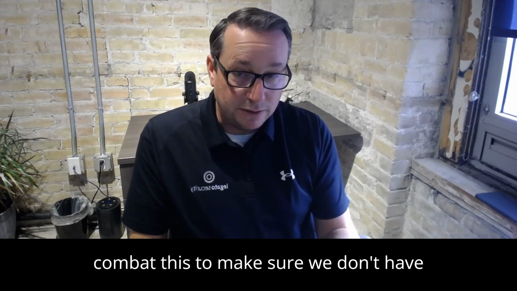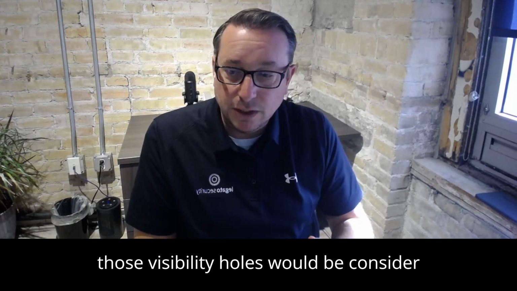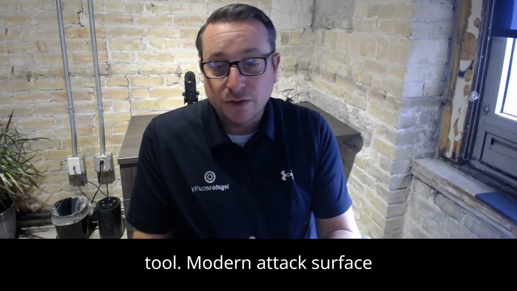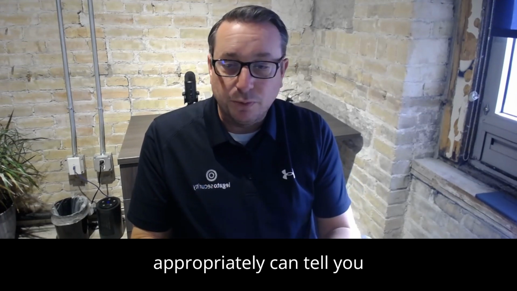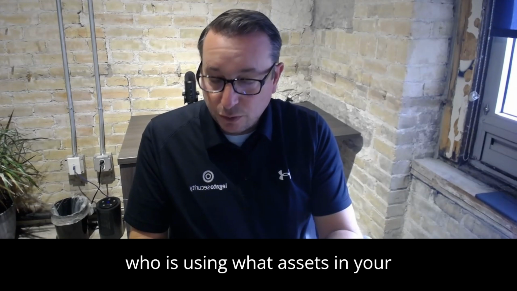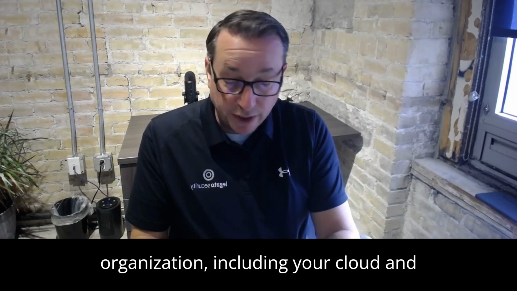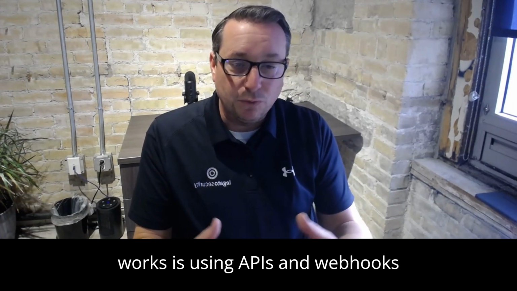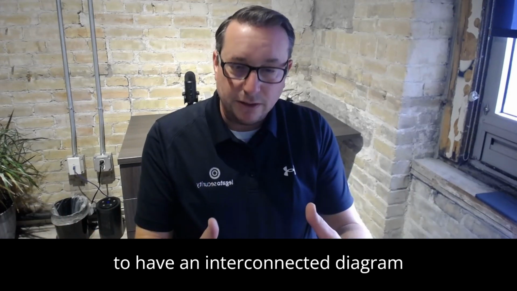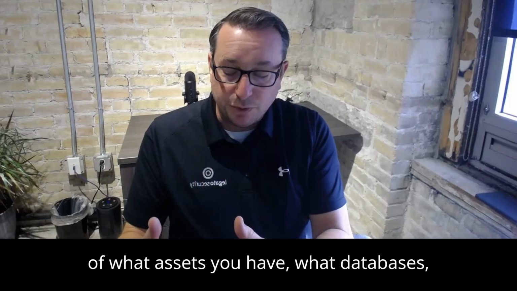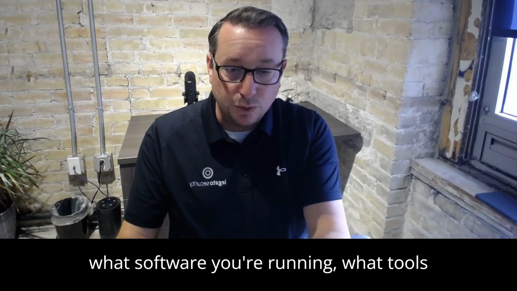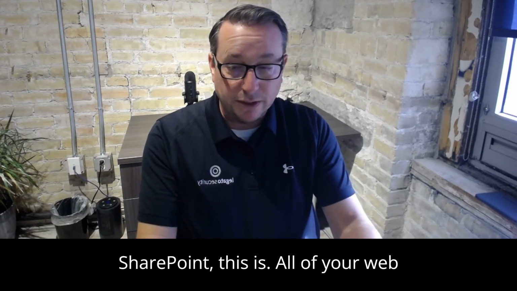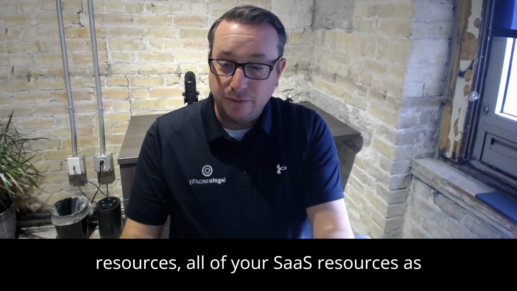One way to combat this, to make sure we don't have those visibility holes, would be to consider using an ASM or attack surface management tool. Modern attack surface management tools that are configured appropriately can tell you who is using what assets in your organization, including your cloud and SaaS resources. The way this works is using APIs and webhooks to have an interconnected diagram of what assets you have, what databases, what software you're running, what tools you're running, where all that is, and who is using it.